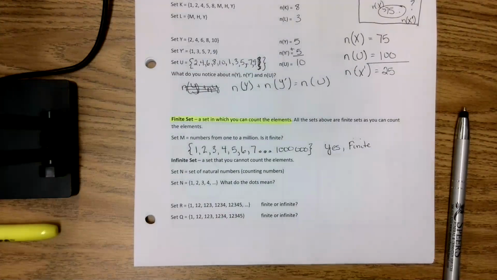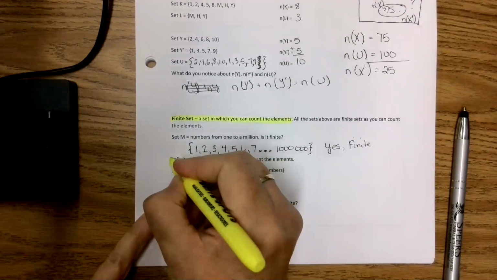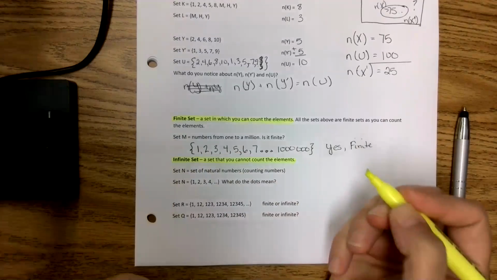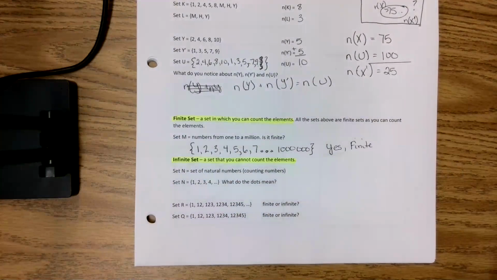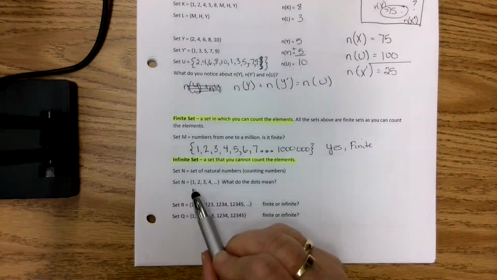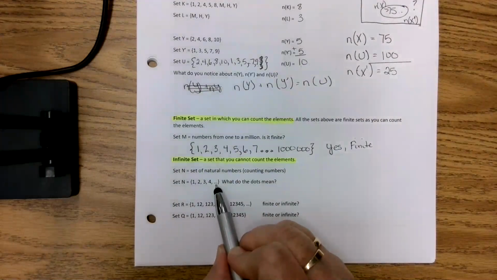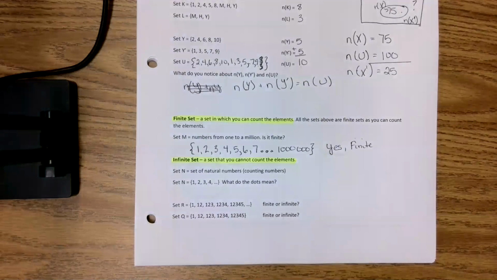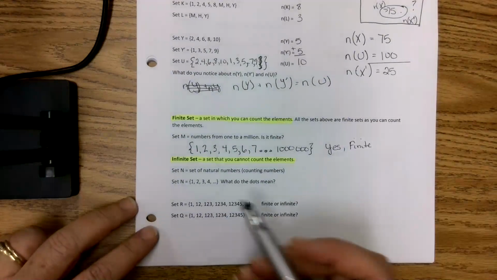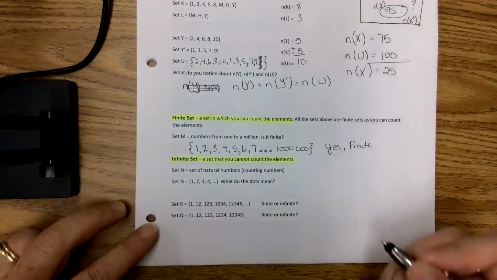All right. Set N is a set of natural numbers. An infinite set is one that you cannot count the elements to. So the set of natural numbers. Remember counting numbers from the beginning of Math 20. So that's 1, 2, 3, 4, and then and so on. It means it keeps going. So after you hit 1,000,000, you would go 1,000,001, 1,000,002, 1,000,003, and you just keep going. So dot, dot, dot. Okay, so infinite.